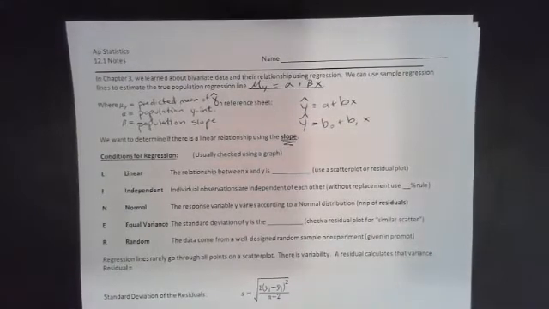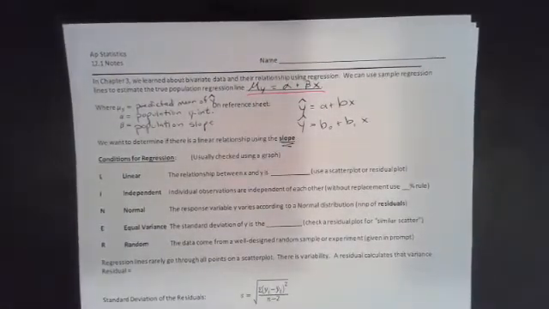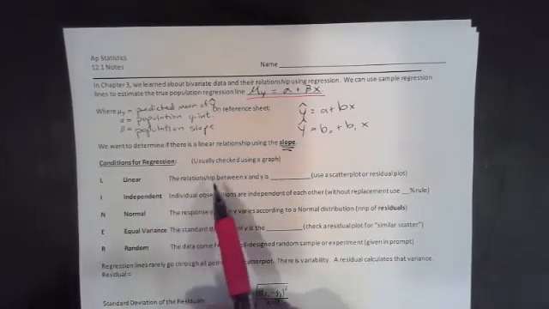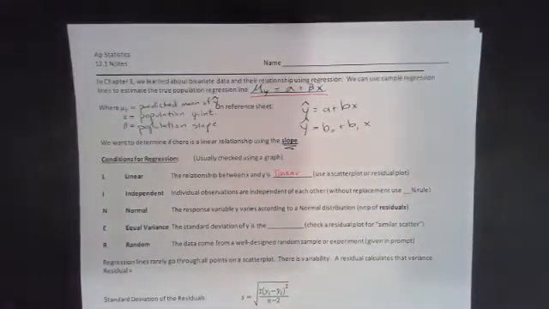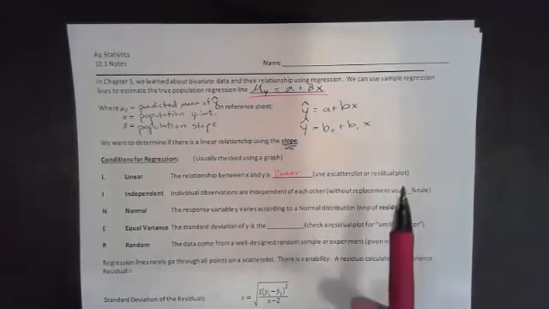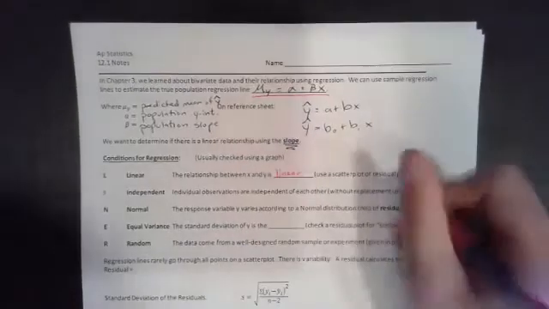So conditions for regression, and we usually just check these with the graph, pretty straightforward. First condition is that it must be linear. So the relationship between x and y needs to be linear, and you can figure this out using a scatter plot or a residual plot. Okay, next they need to be independent. So individual observations are independent of each other, and if there's no replacement, then you have to use a 10% rule.